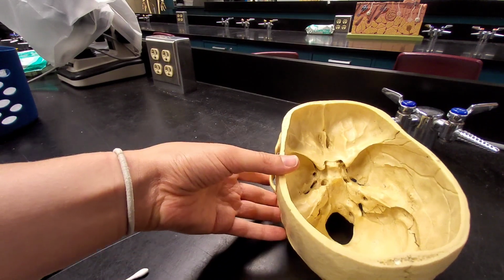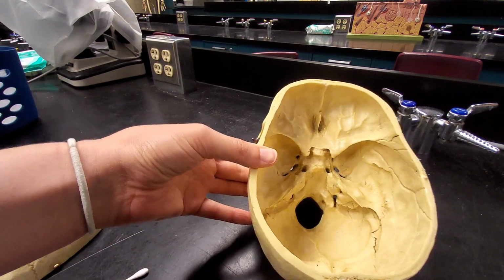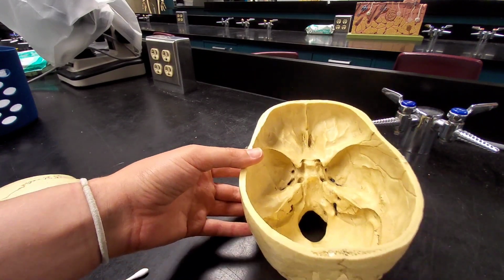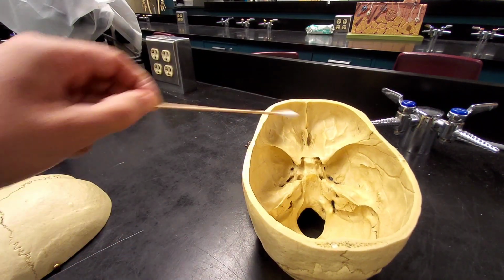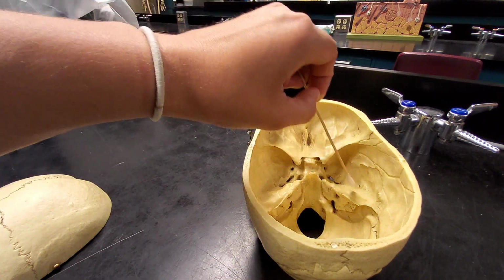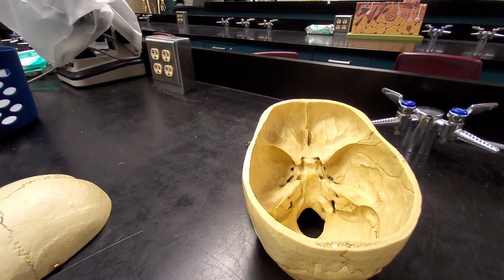And when you look at a view like this, it's not nicely divided. This is not color coded. Everything kind of runs together. So when we look at this view, we'll focus more on the landmarks that we can see in here rather than identifying specific bones such as the sphenoid.